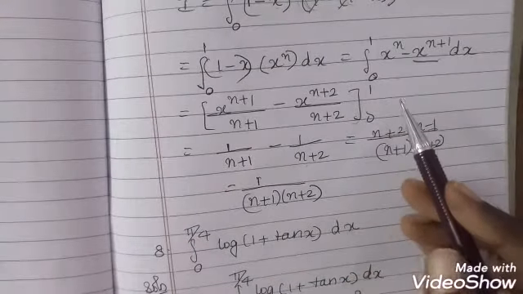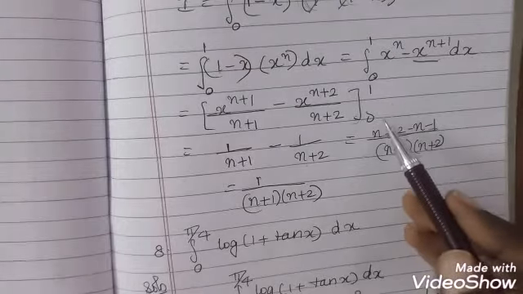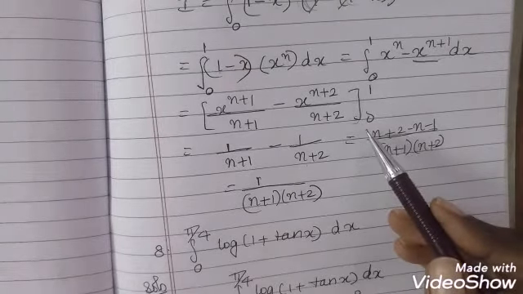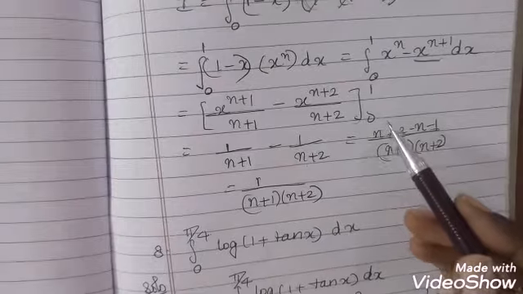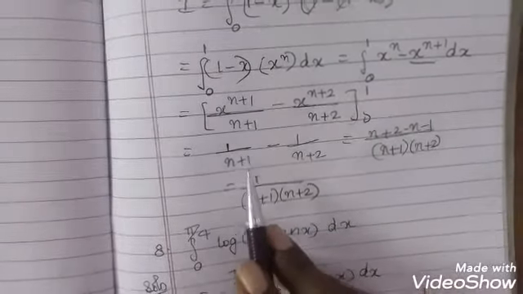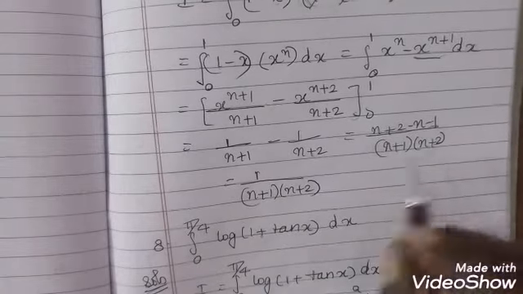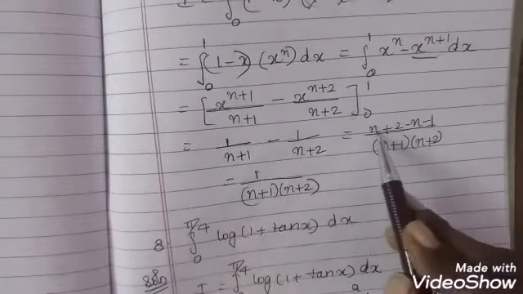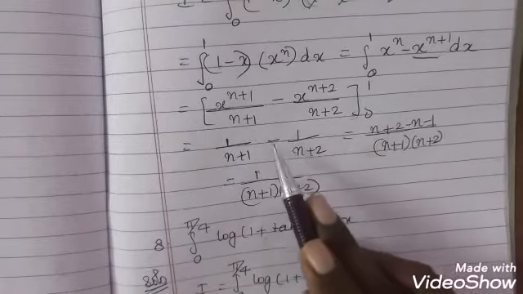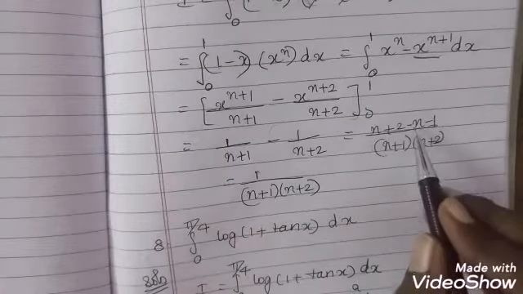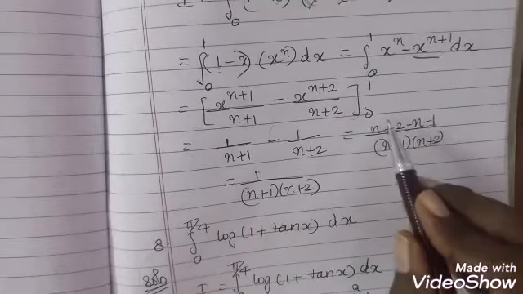That's one convenience you have here. If you have the lower limit, mostly it will be 0, unless you have an exponential or something like that. You will have to be a little careful. Now you take the LCM here. When you take the LCM, what will you get? n plus 1 into n plus 2. Cross multiplying it, you will have it as n plus 2. Here when you cross multiply, I'll have to multiply by the minus sign also. So you will have it as minus n minus 1.